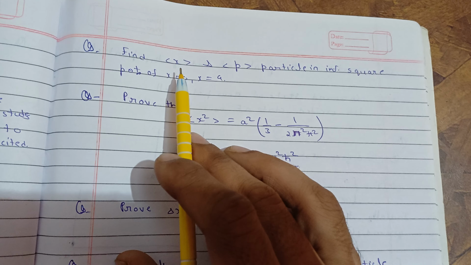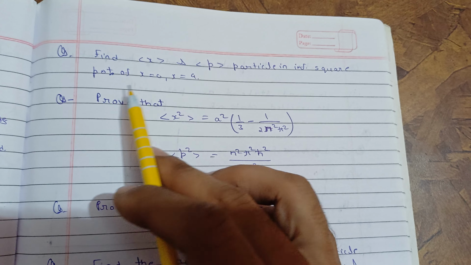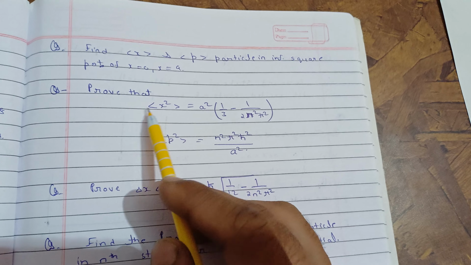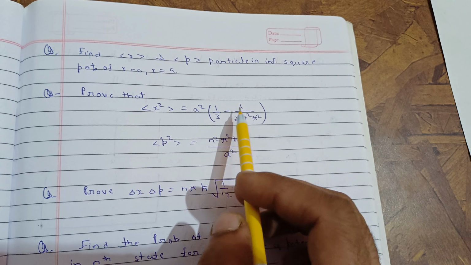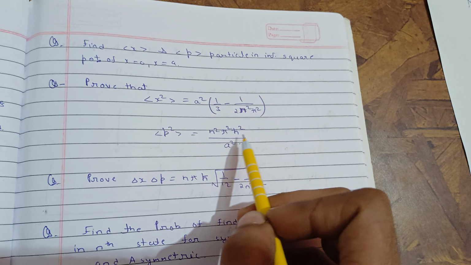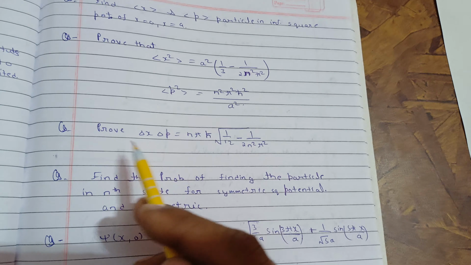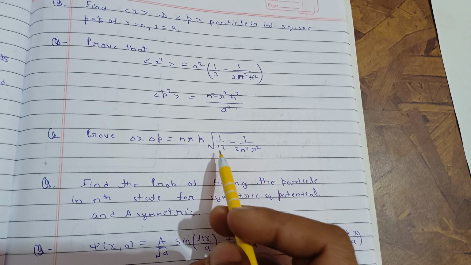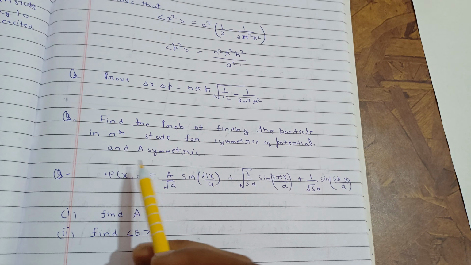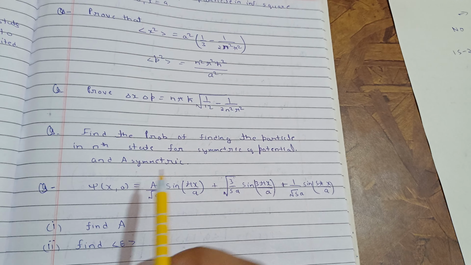Find the expected value of x and momentum, position and momentum, for a particle in an infinite square potential from x equal to 0 to x equal to a. Prove that the expected value of x squared equals a squared times (1 upon 3 minus 1 upon 2 n squared pi squared). Then for the momentum squared, it will be n squared pi squared h cut squared by 2 a squared. So try to prove them. Prove that del x del p equals n pi h cut under root (1 upon 12 minus 1 upon 2 n squared pi squared). Find the probability of finding the particle in the nth state for the symmetric square potential and asymmetric.